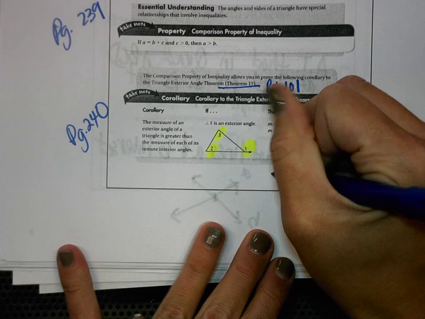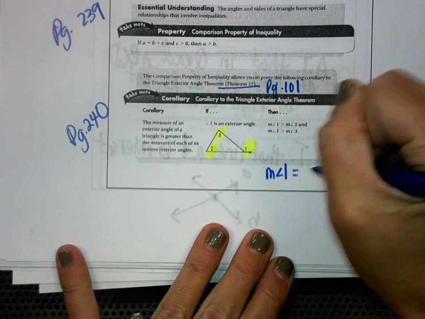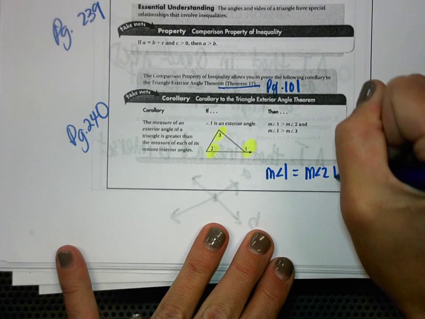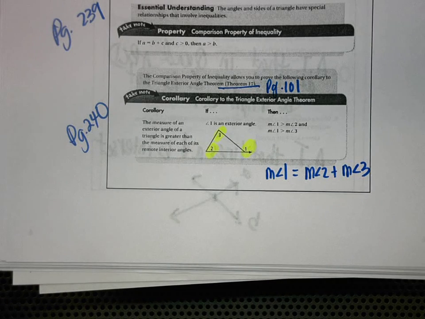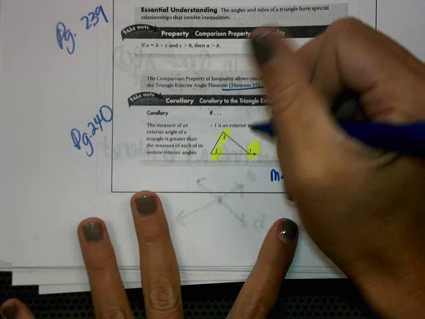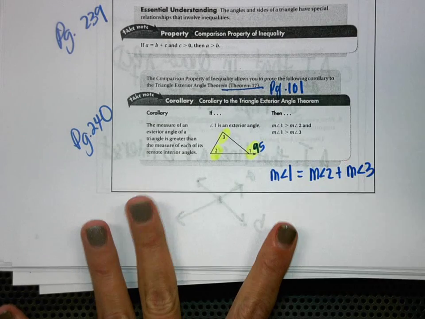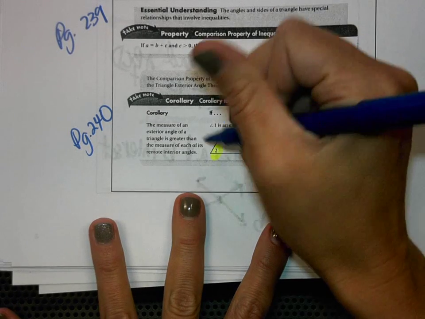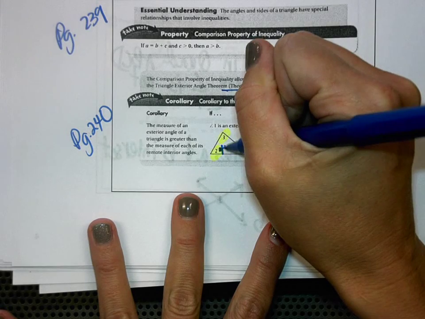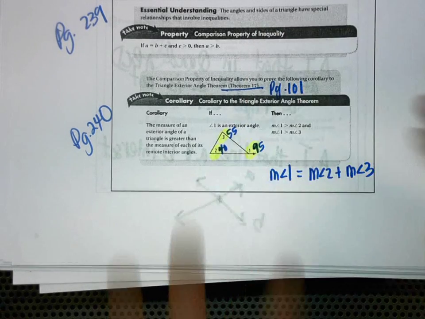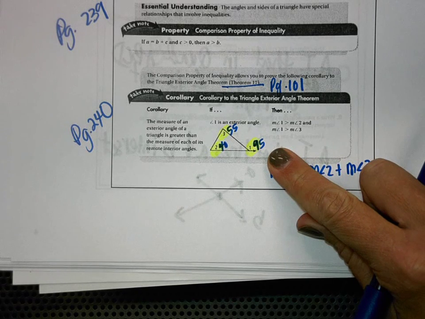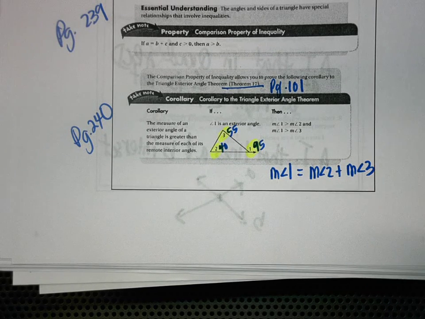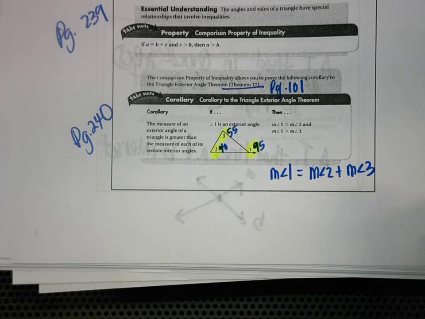So again, measure angle 1 equals measure angle 2 plus measure angle 3. For example, if this was 95 degrees, then this would be like, let's say 40, and this would be 55. These two angles add to be the same as this exterior angle. Okay? All right, we're going to move on.